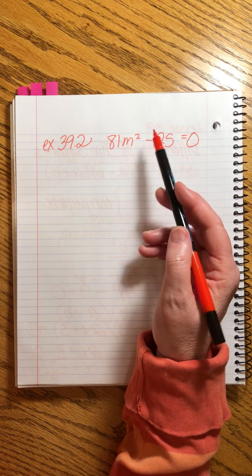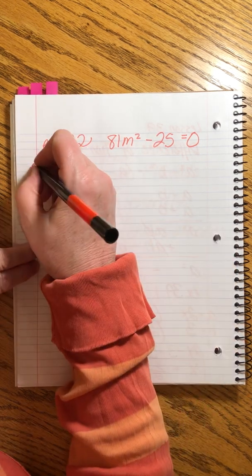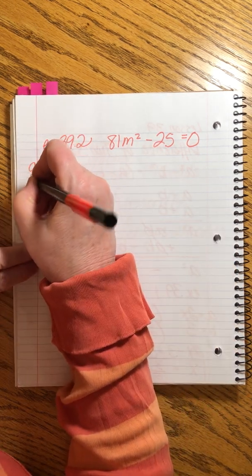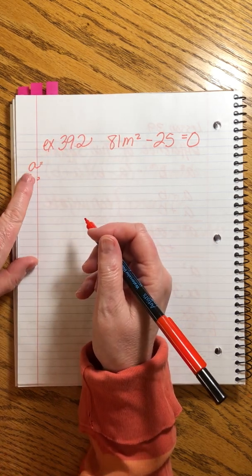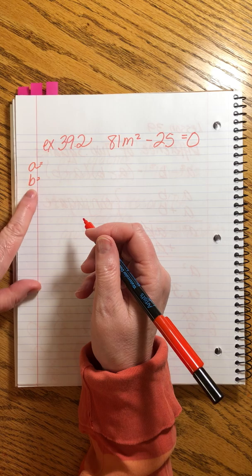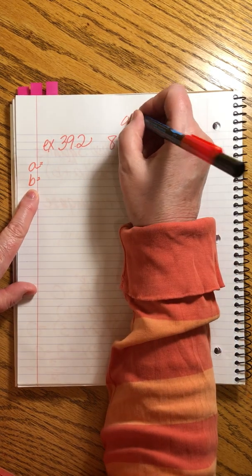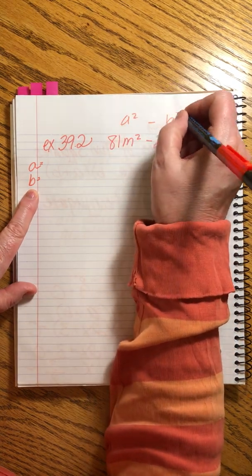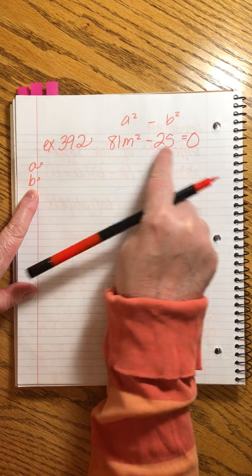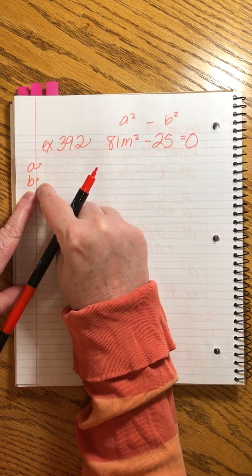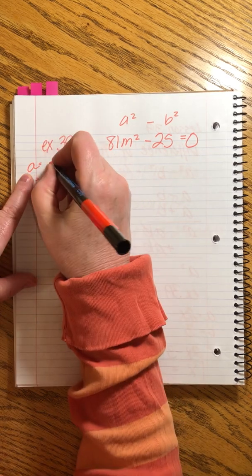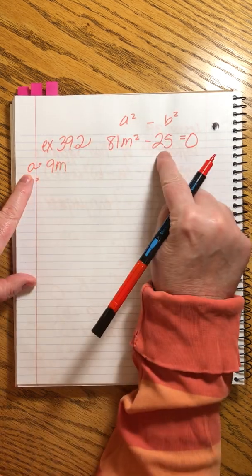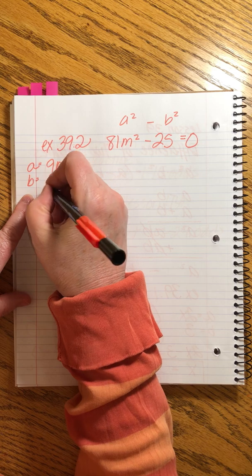that's m times m. Got it. And we're ready to factor. This will be the A, this will be the B. I really put my foot down and say, if this is the squared version, then you need to find the square root of each of those so that you can then set up the pattern for the solution. So the square root of 81m squared would be 9m. The square root of 25 would be 5.